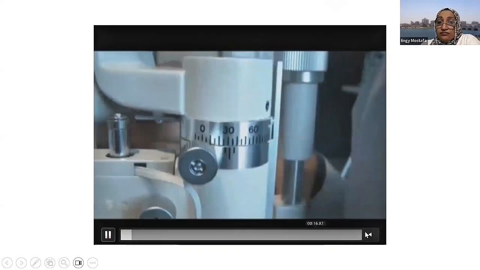So I want to ask you, Dr. Engy, about something in slit lamp examination. Can you tell us about the importance of slit lamp examination in examining dry eye disorders?